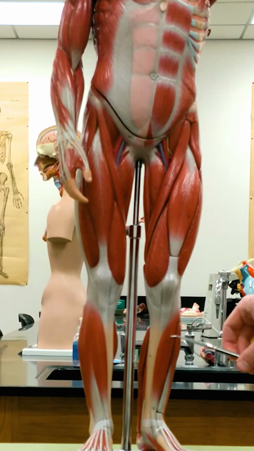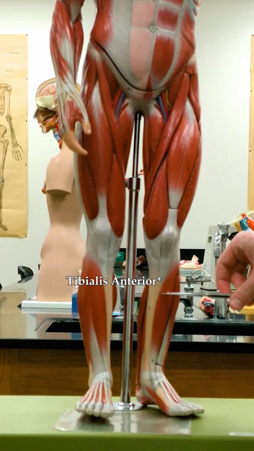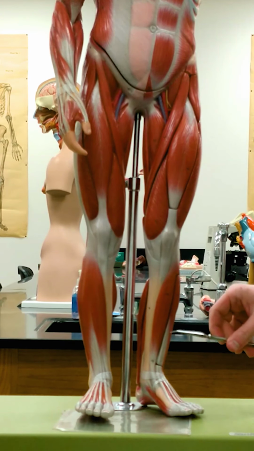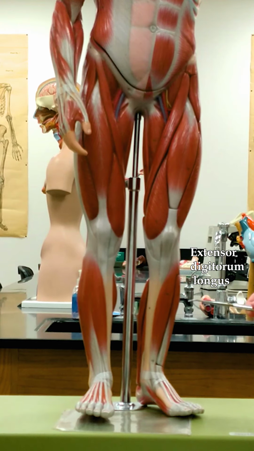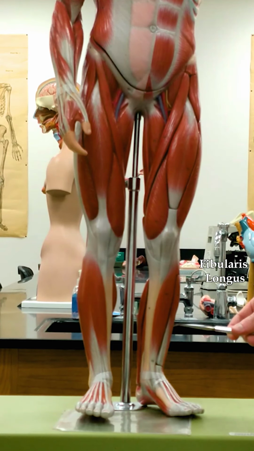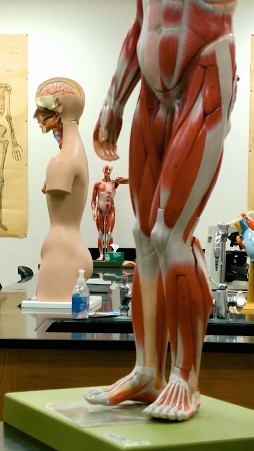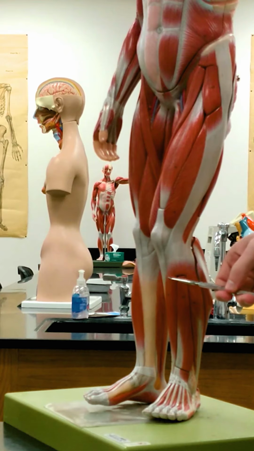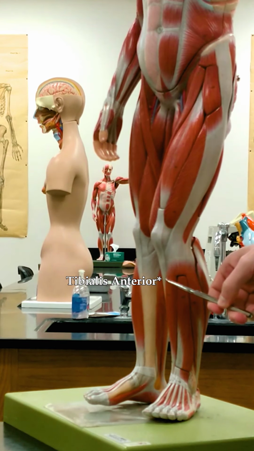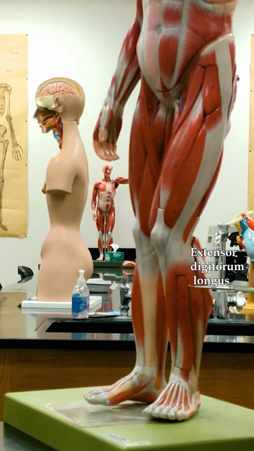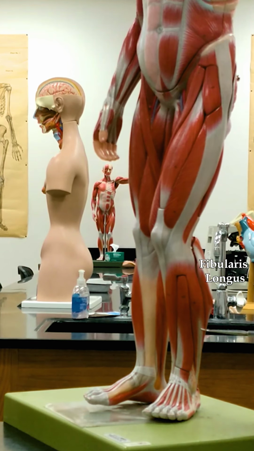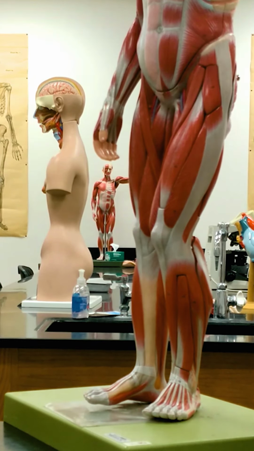Going down here to the lower leg, we can see the anterior tibialis, or the tibialis anterior. Just posterior to that, you can see the extensor digitorum longus. And then posterior to that, we have the fibularis longus, which I don't think you guys can see too much. So we'll turn that around here. So going through those three again, you have the anterior tibialis, the extensor digitorum longus, and then the fibularis longus with its tendon, which goes behind the lateral malleolus of the fibula, which we learned about in the skeletal system.